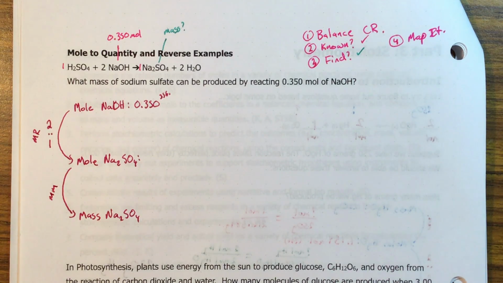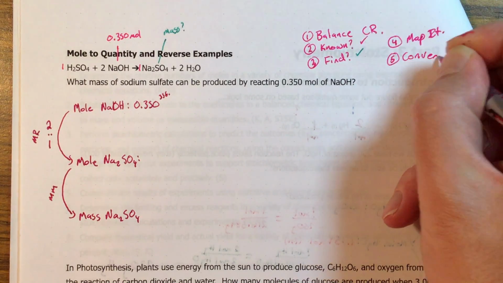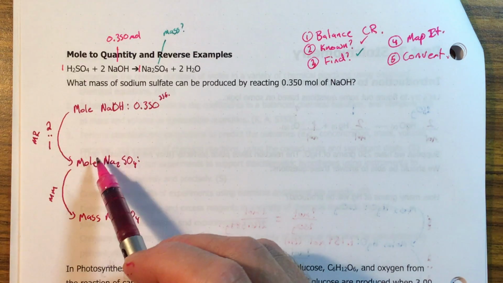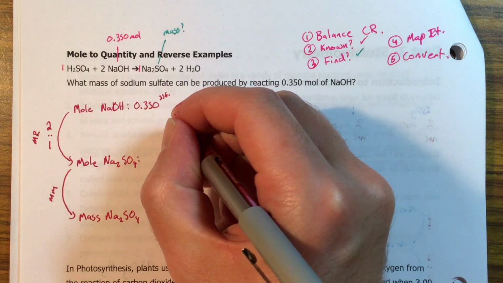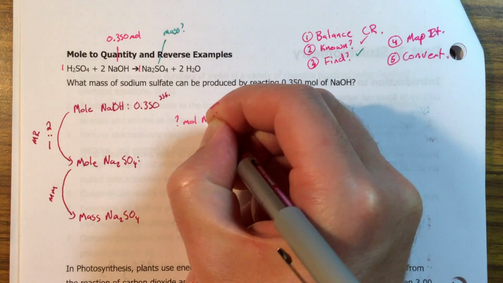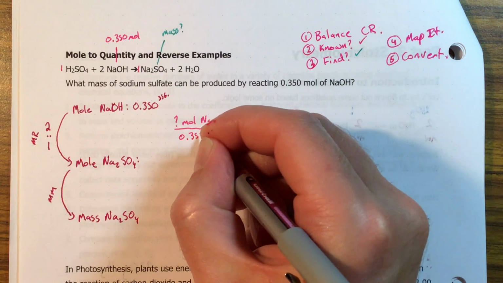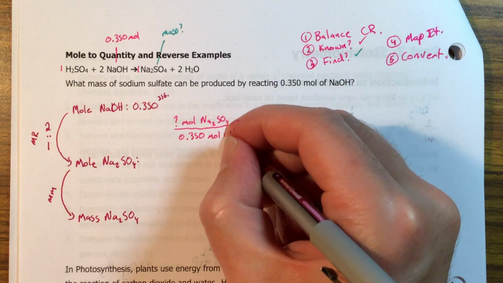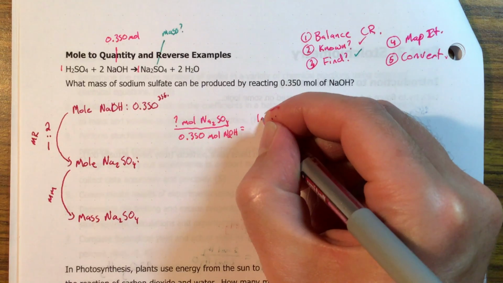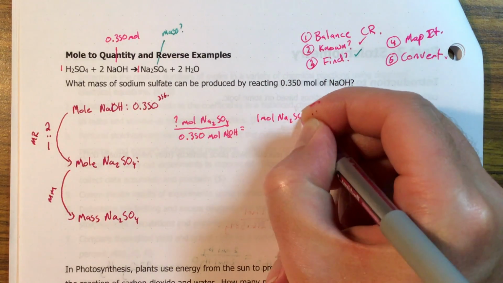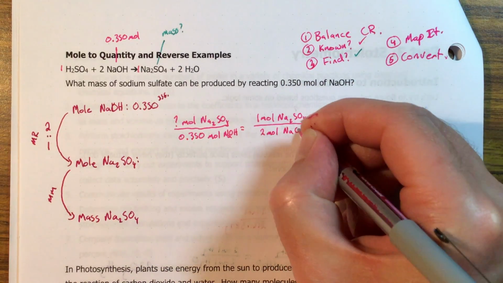Okay. Then we do our conversions. So the mole-to-mole conversion based on our chemical formula is I write out how many moles of Na2SO4 are there for 0.350 moles of NaOH if it's 1 mole of Na2SO4 for every 2 moles of NaOH, right?